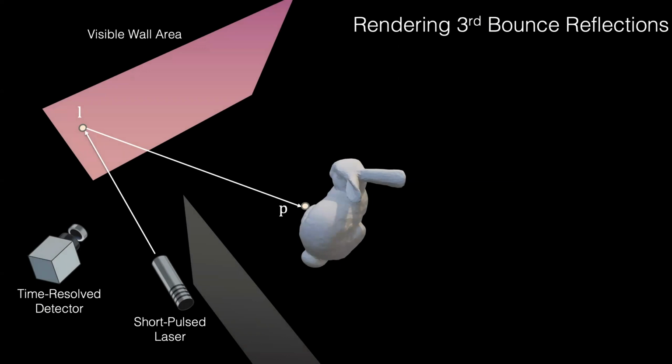We consider the following non-line-of-sight setup. After illuminating the diffuse wall, light is scattered at the object point P, and some light scatters back to the wall where it is diffusely reflected back to the detector.